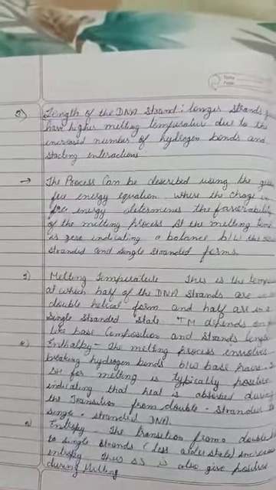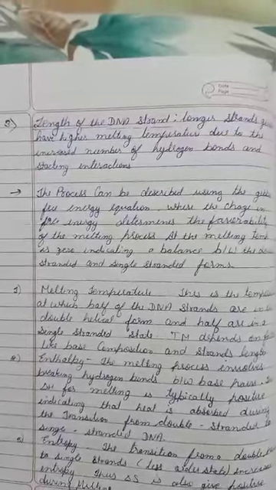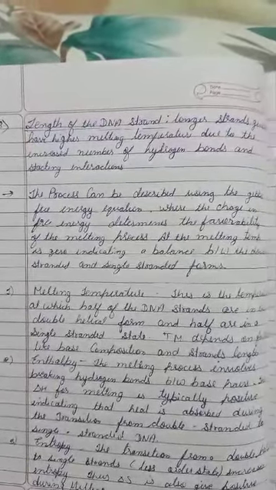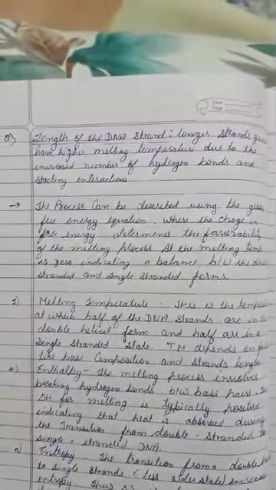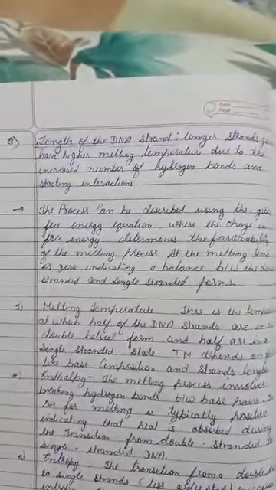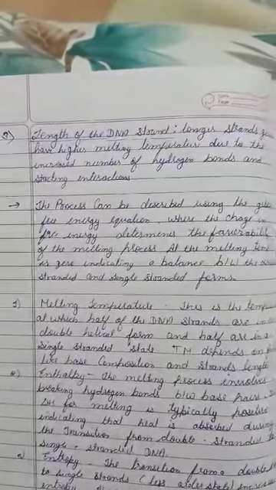Now we will start the third one. The third one is the length of the DNA strand. In the length of the DNA strand, longer strands have a higher melting temperature due to the increased number of hydrogen bonds and stacking interactions.